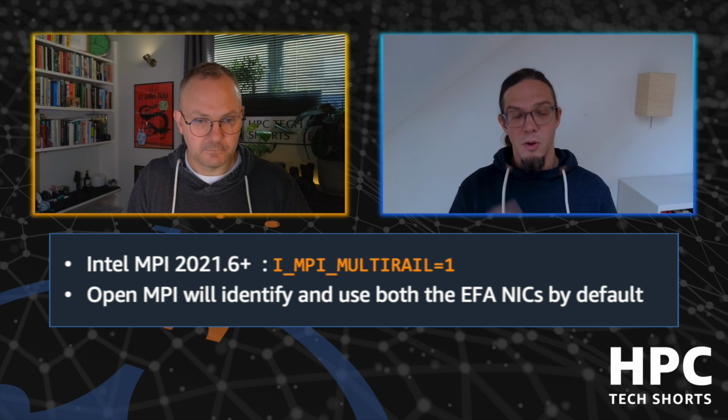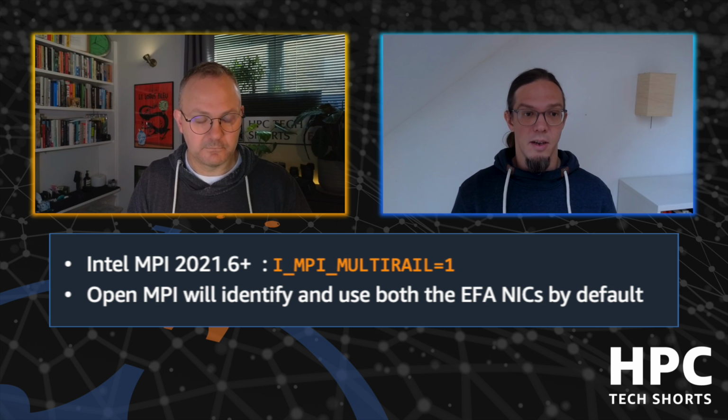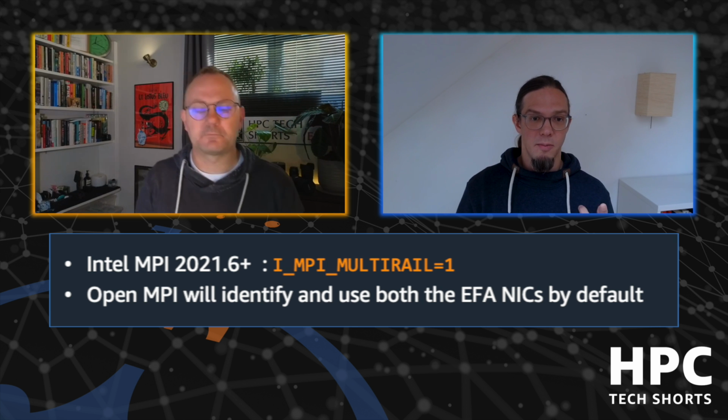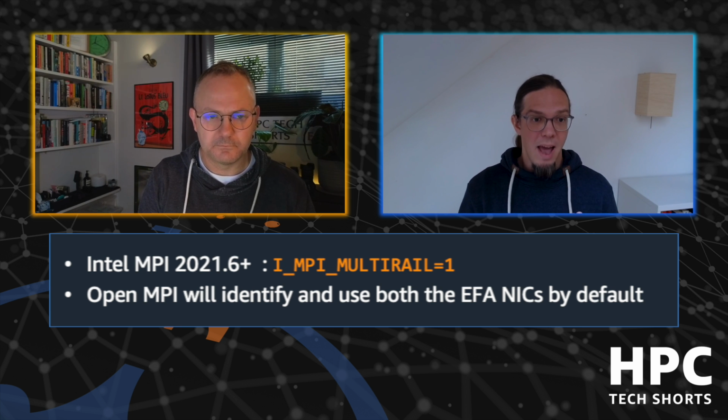It will figure out which rail goes with which core. It will do all that under the hood. You don't have to do anything. What is interesting about this multi-rail is that not only do you get higher bandwidth when using 2 rails instead of 1, but you also get lower latency on things like global communication. So if you do an MPI all reduce or scatter or all to all or anything like that, that actually runs faster.